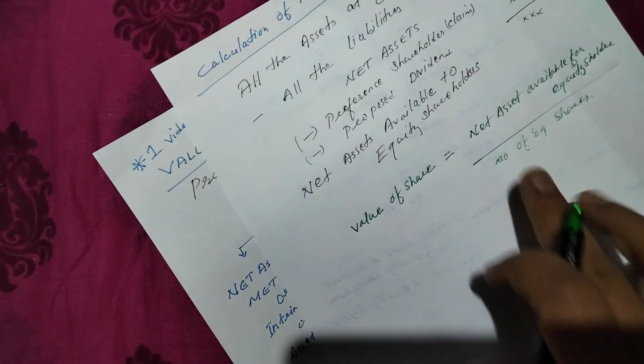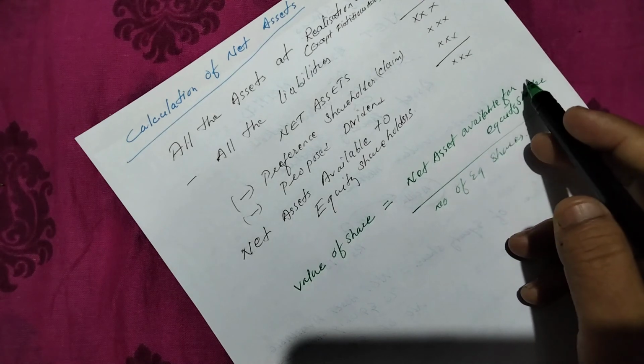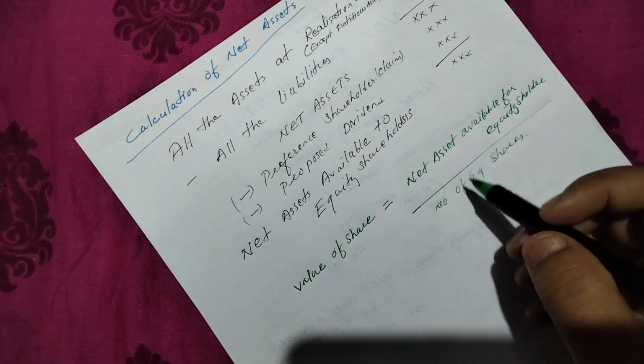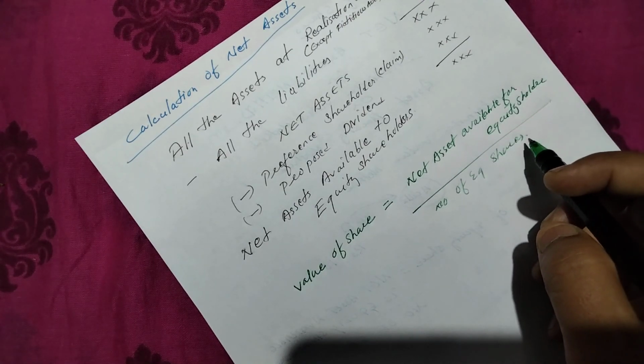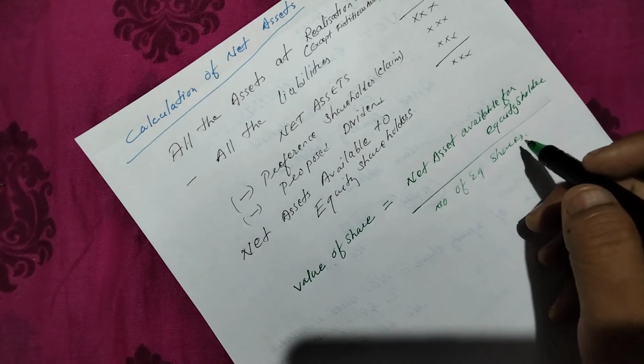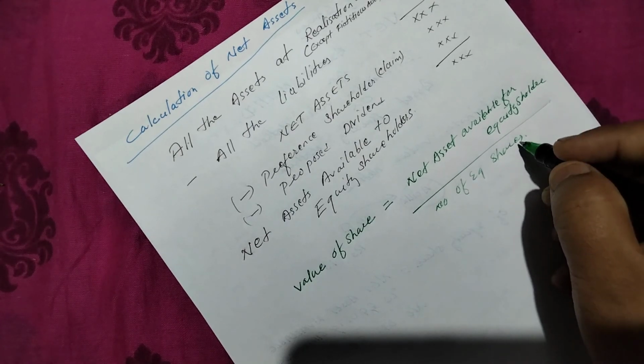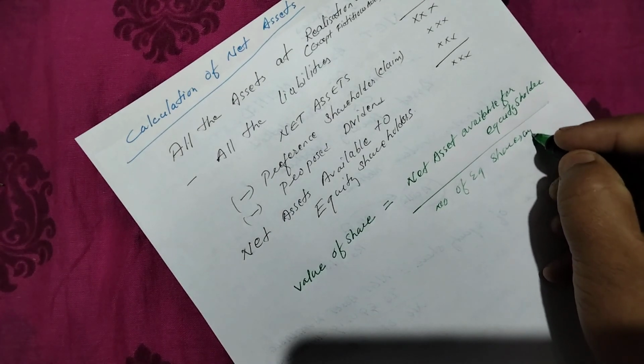This is the formula. So we need net asset available for equity shareholders, and we need the number of equity shares, or the number of equity share capital, you can say.